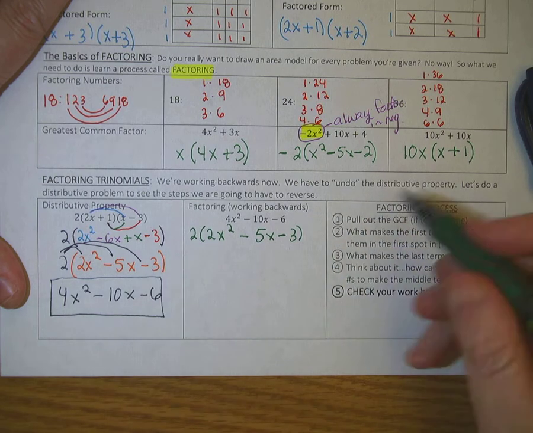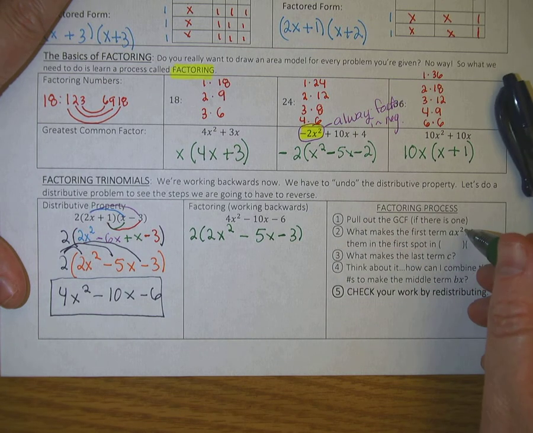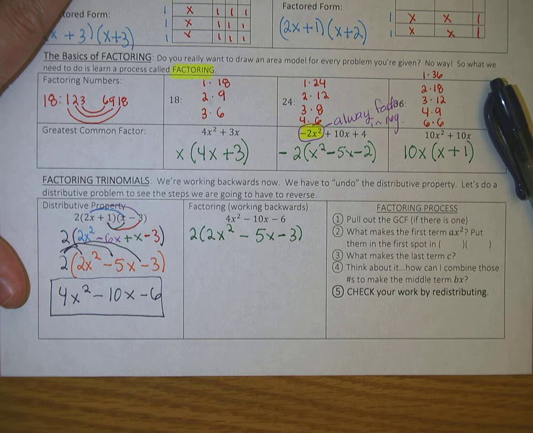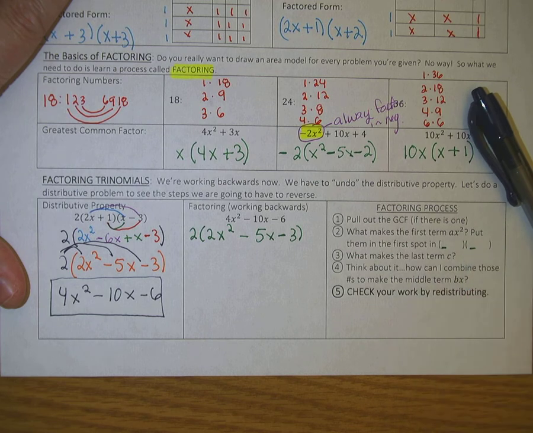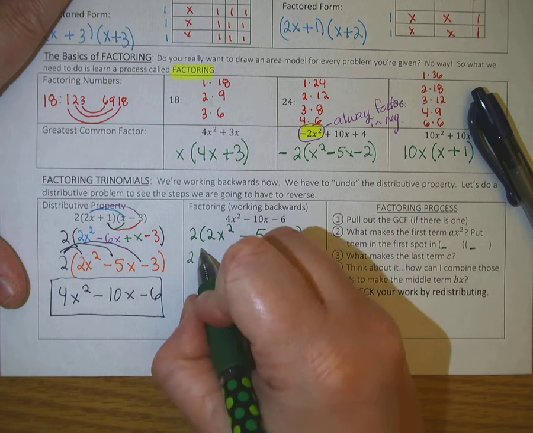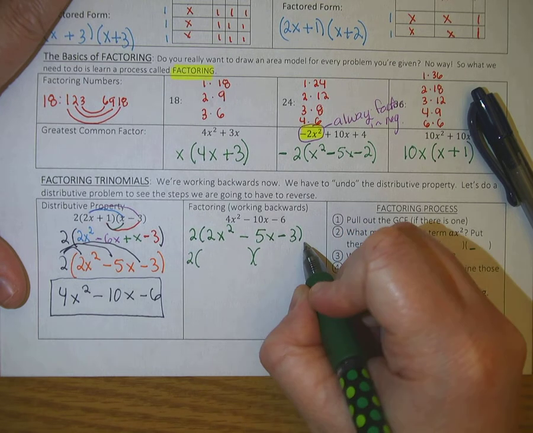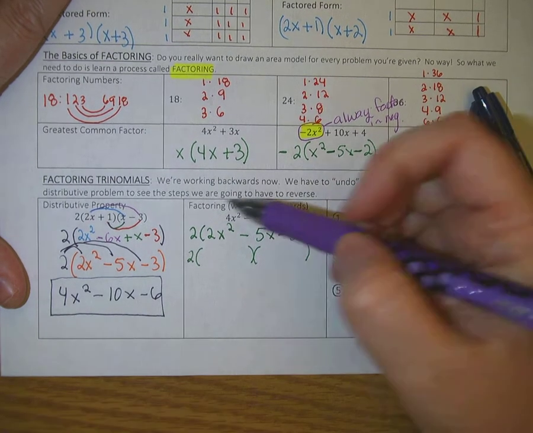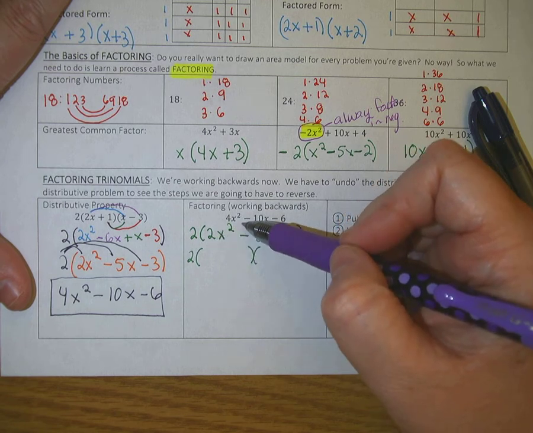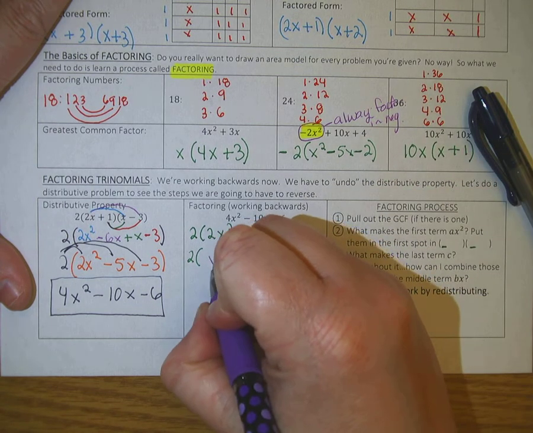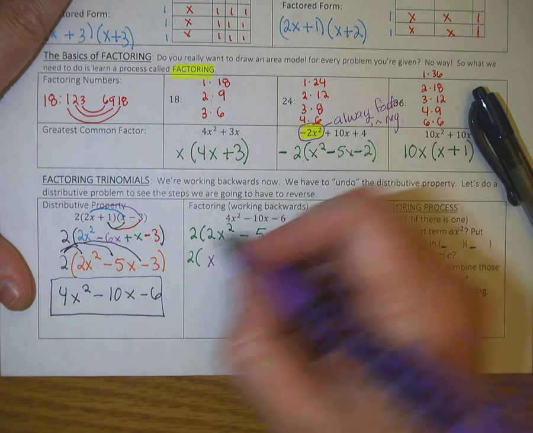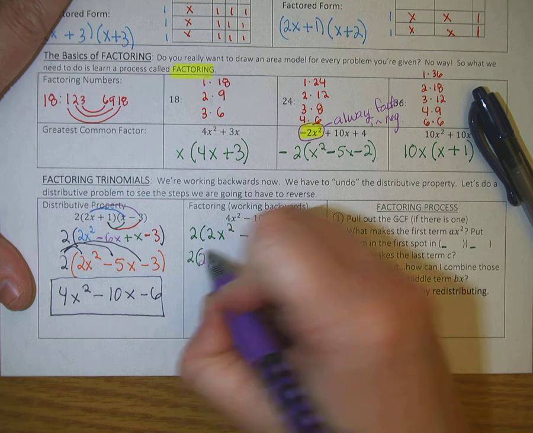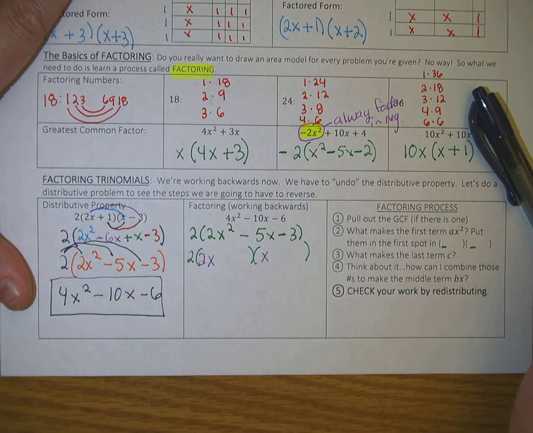And then it says, okay, what can make the first term ax squared? Put them in the first spots. So we're going to put them here and here. Okay, so I still have my 2 out in front, but now I'm breaking it into a binomial. So I say, okay, well, I notice that there's a 2 and I have an x squared, where x squared is easy to break up. It's always an x and an x. But I have this 2, and the only way I can get 2 is a 2 and a 1. So I'm going to put the 2 here, and you can write a 1 here if you want, but most people don't.